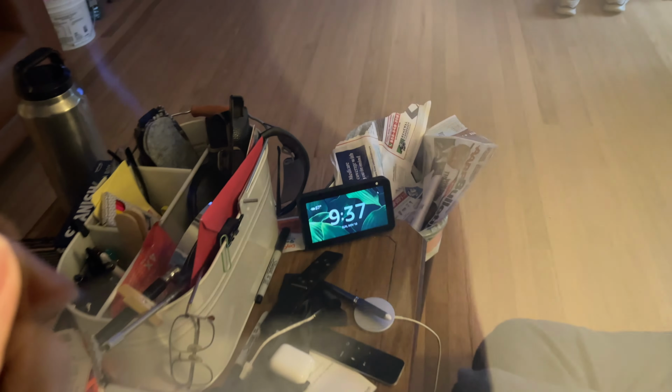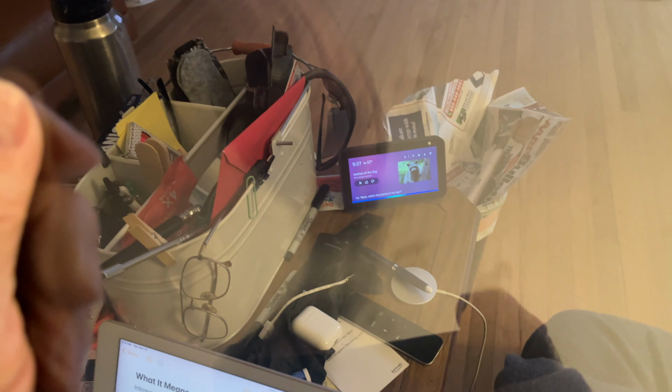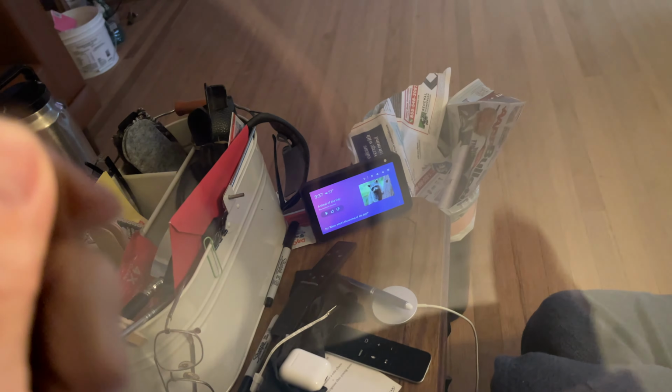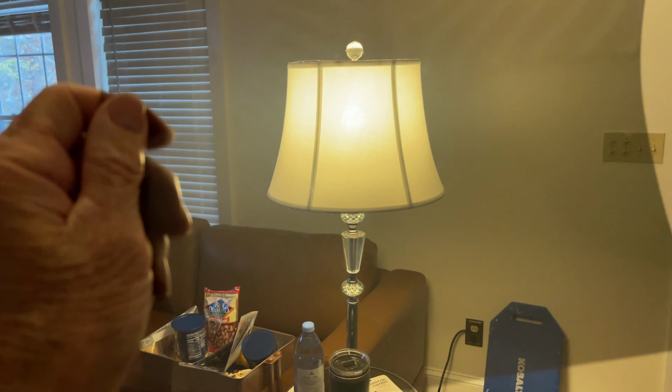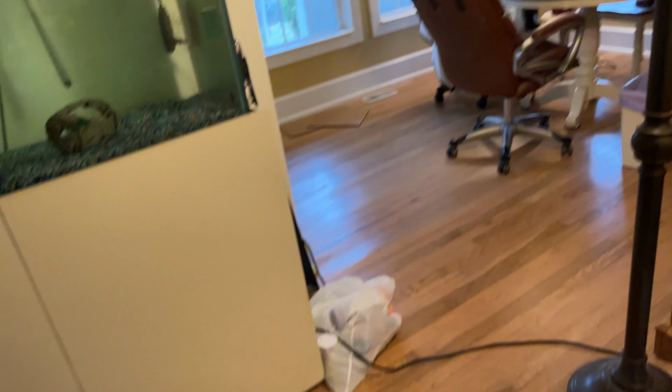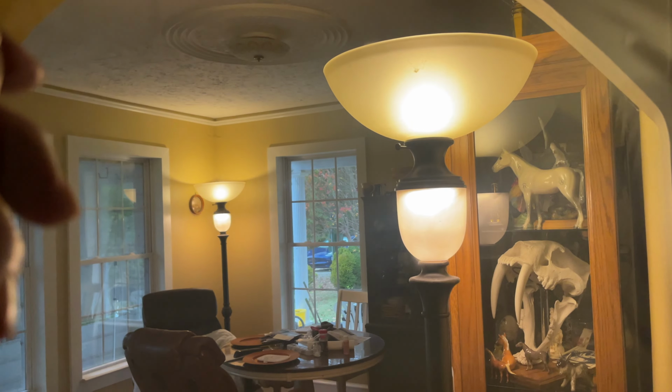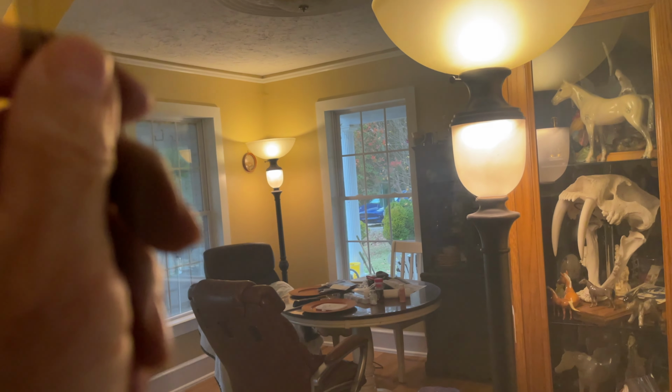Got Alexa over there. Let's see. Well, Alexa thinks I'm asking something. There is a slight polarization there. Now let's look at this lamp, just an ordinary LED bulb in there. Nothing. Same thing here with these light sources.